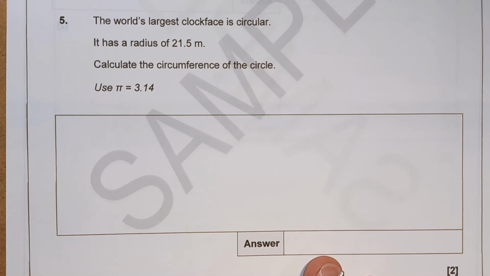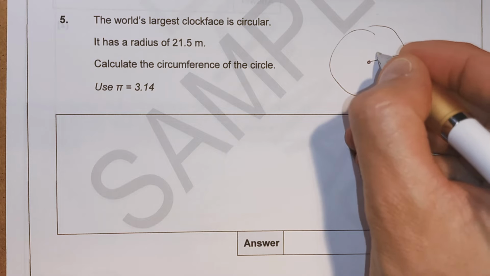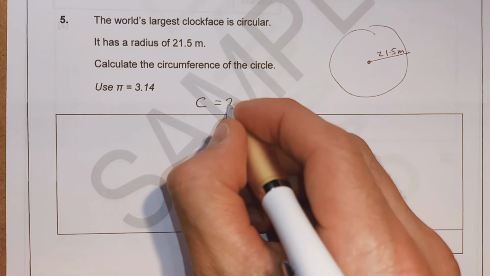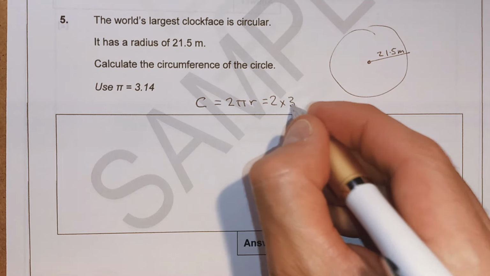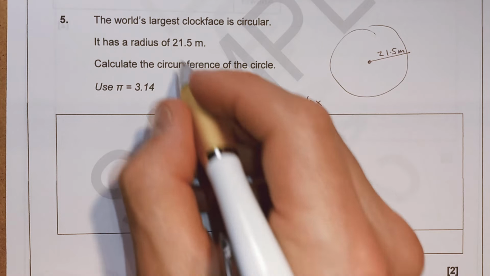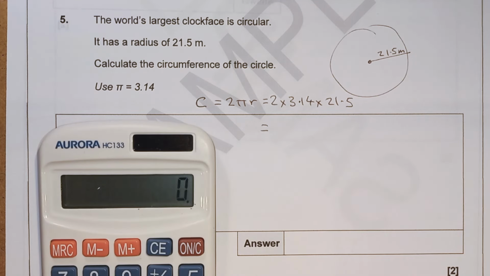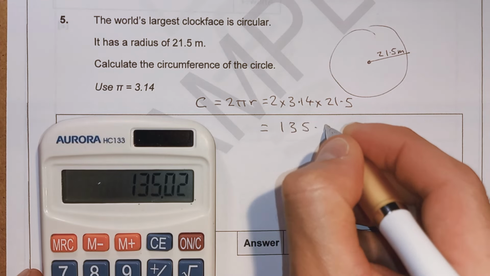Okay. Question 5. The world's largest clock face is circular. It has a radius of 21.5 meters. Calculate the circumference of the circle. So it's circular, and the radius, the distance from the middle to the outside, is 21.5 meters. The circumference is equal to 2 pi r. In other words, 2 times pi, which they've given us as 3.14, times r, the radius, which is 21.5. So 2 times 3.14 times 21.5 gives us 135.02.